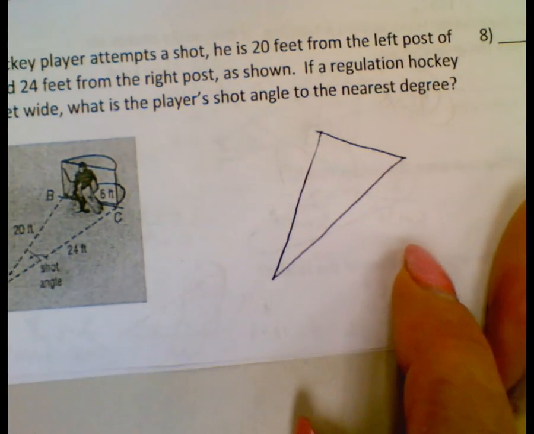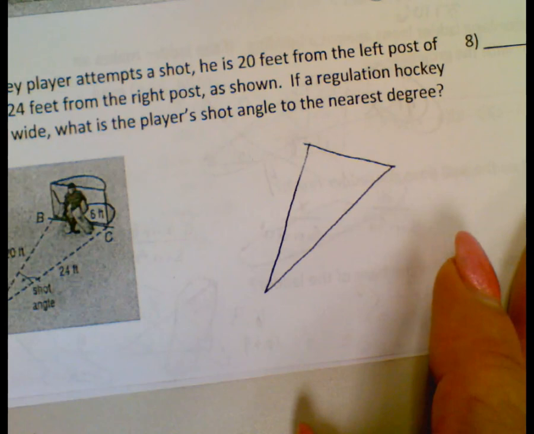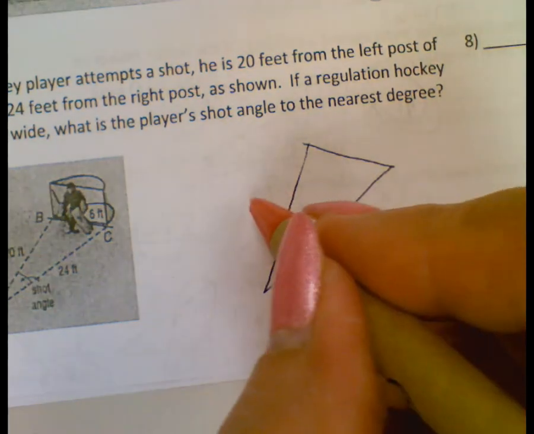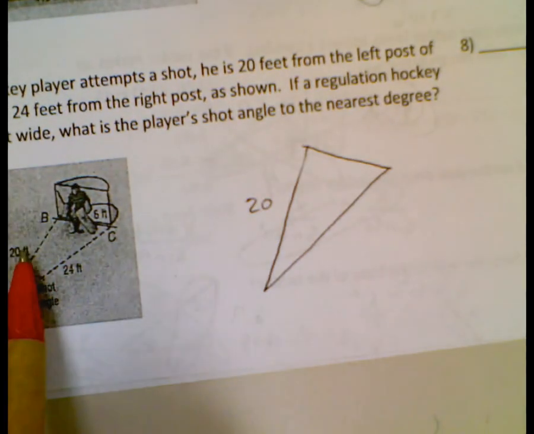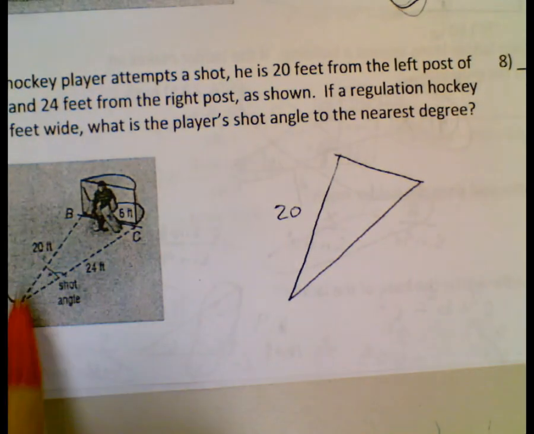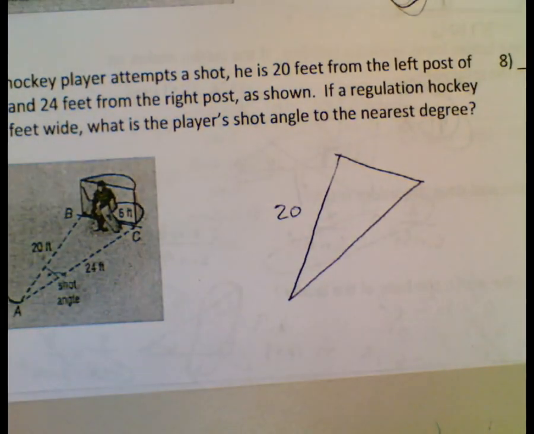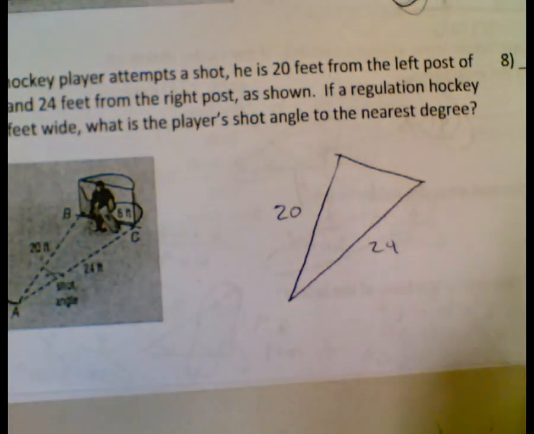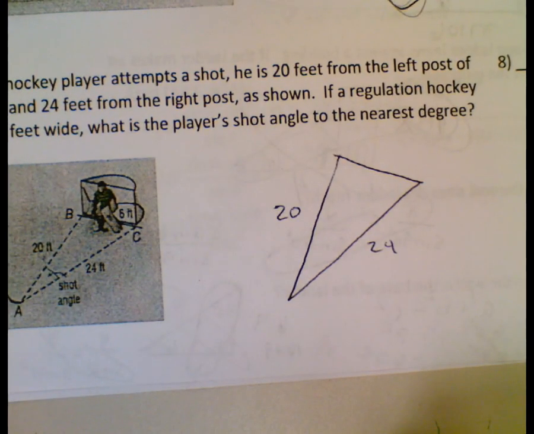All right, I'm on 8. When a hockey player attempts a shot, he is 20 feet from the left post. So if you look at the picture, all this is filled in over here: 20 feet, hockey player, and 24 feet from the right post. So that's 24 here.